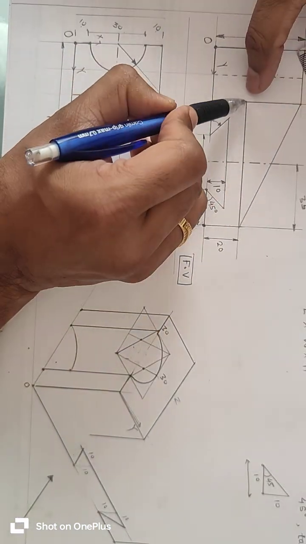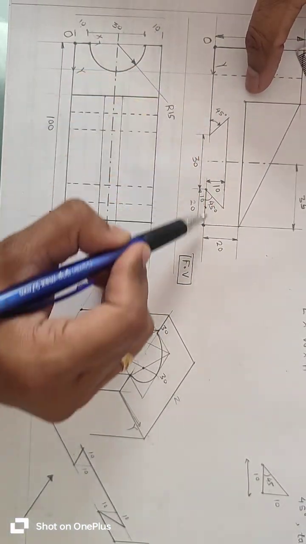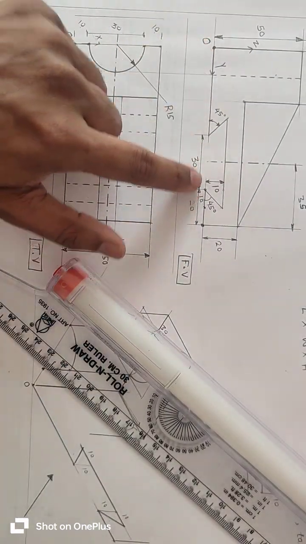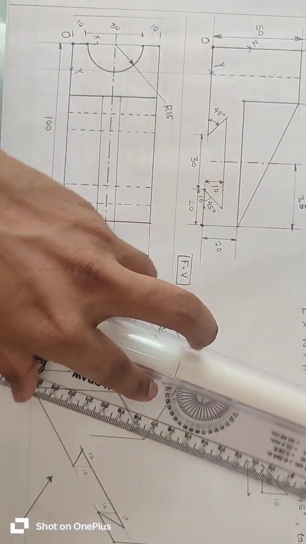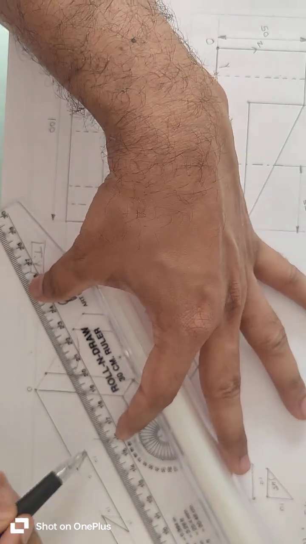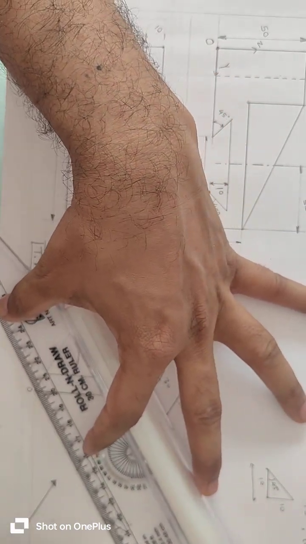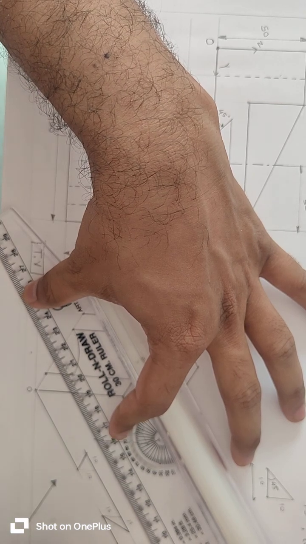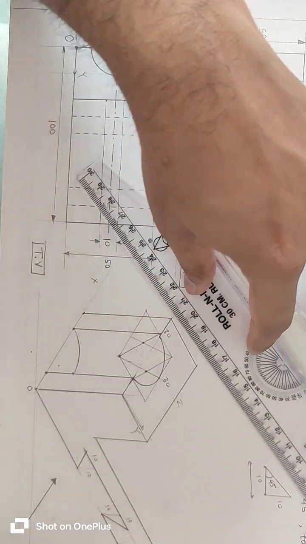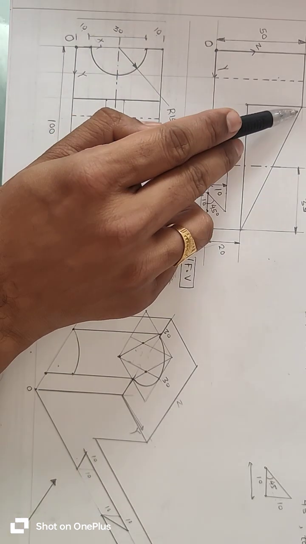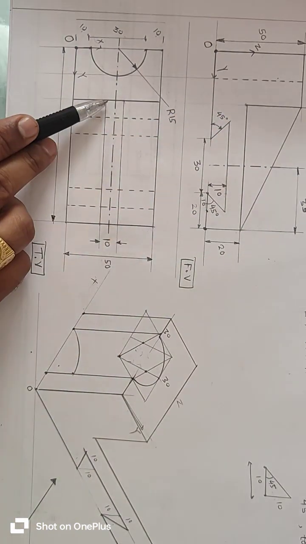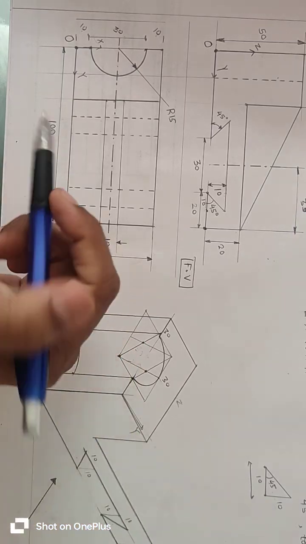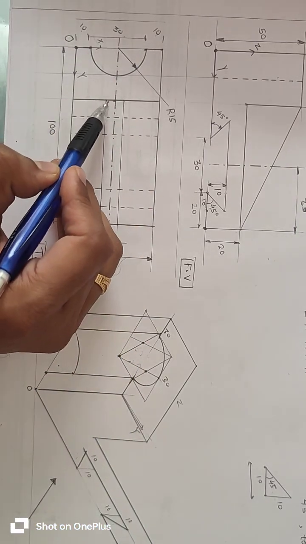Now this point has a height of 20 from the origin, or from y equal to 0. Connect these 2 points with a line parallel to the y axis. Now from the midpoint of this 50 mm, draw this inclined line.